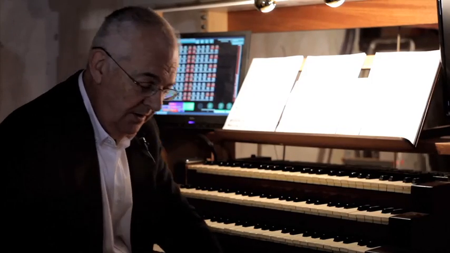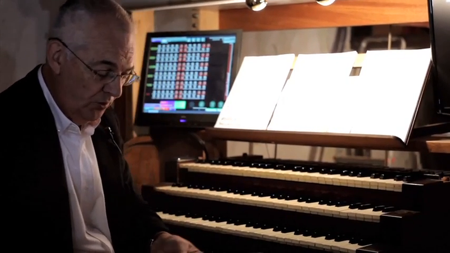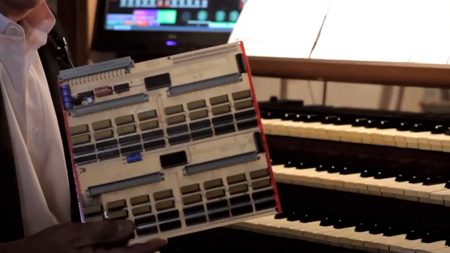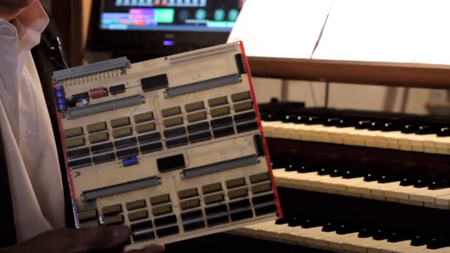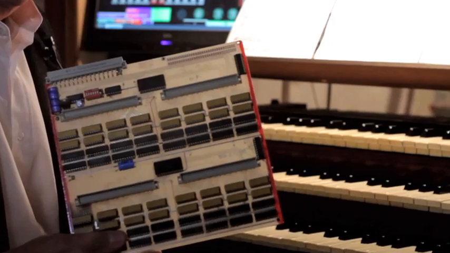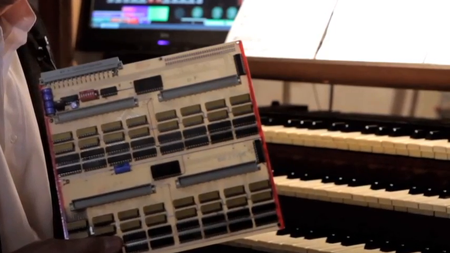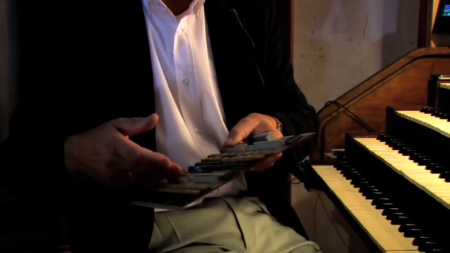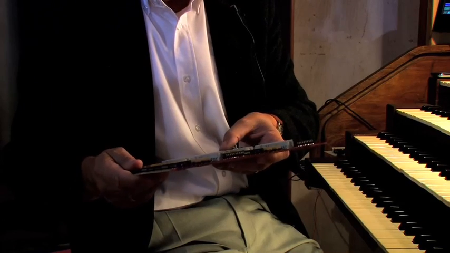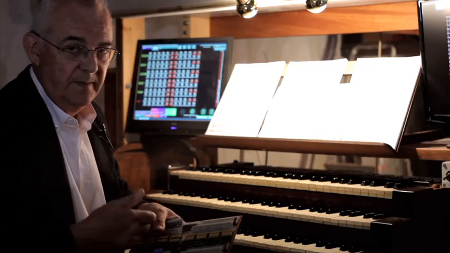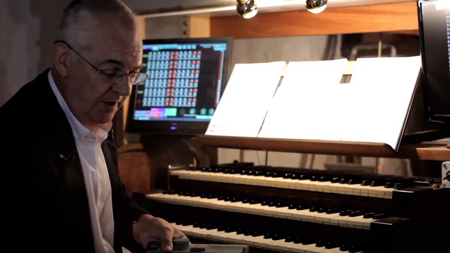For output, for the control of electronic magnet valves in the organ, I designed this board. Here I have 4 connectors, and I can drive any number of registers with this board.